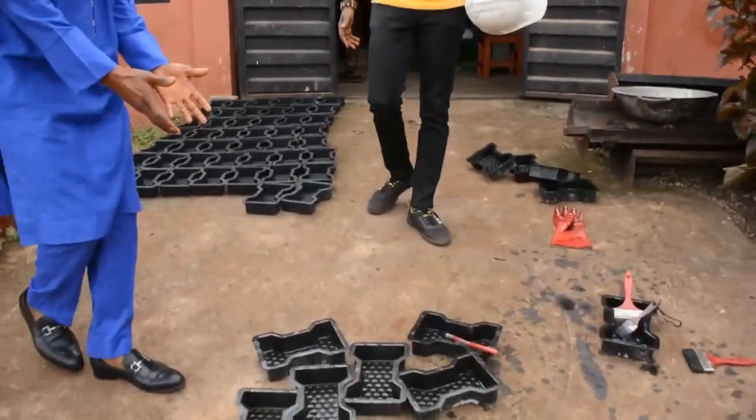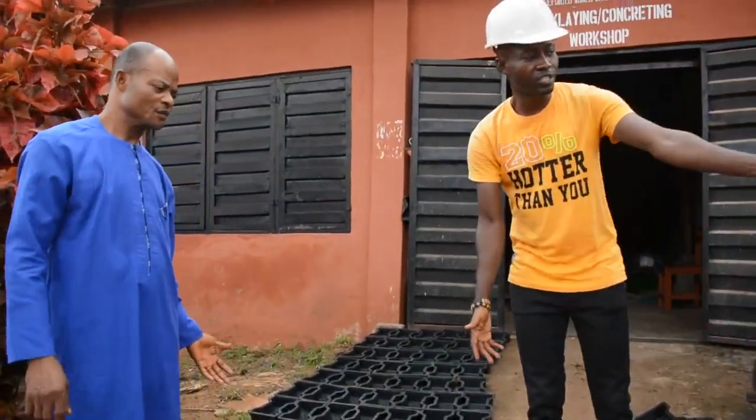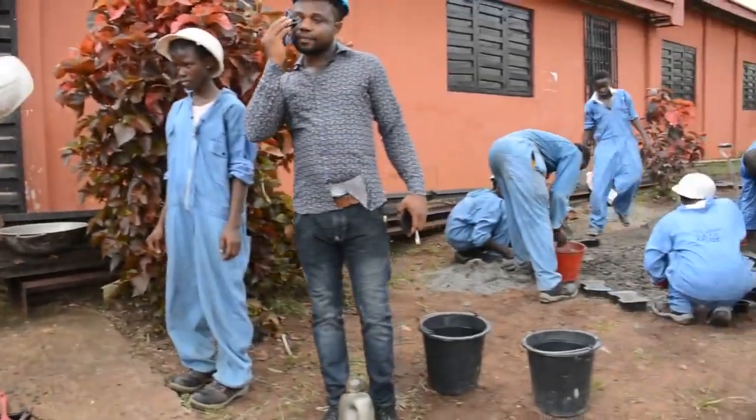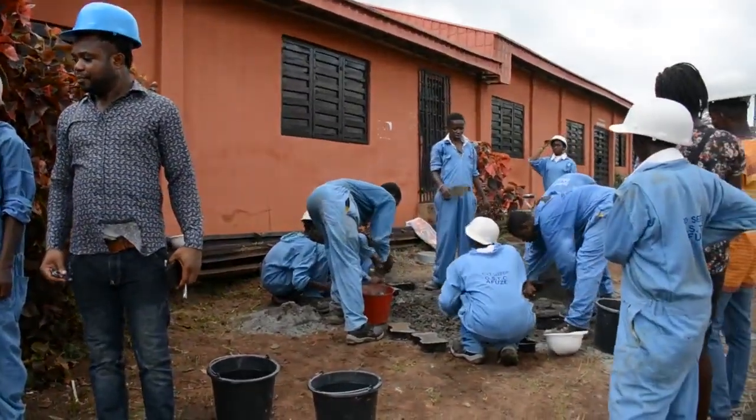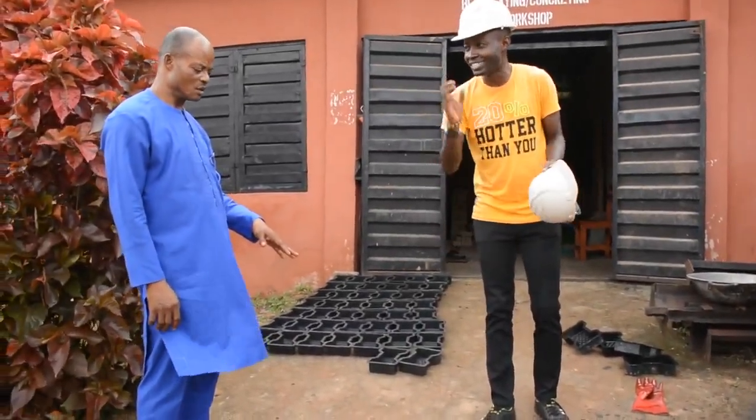You can see that all these ones are oiled. Those ones are not oiled yet. These ones are the next to go to the site for them to compact the mix there. Why do you have to oil this? We are oiling it so that the product that will be placed in there can be removed easily when it is time.